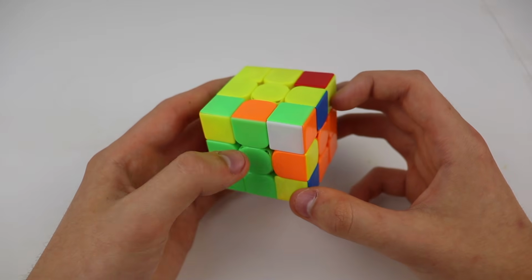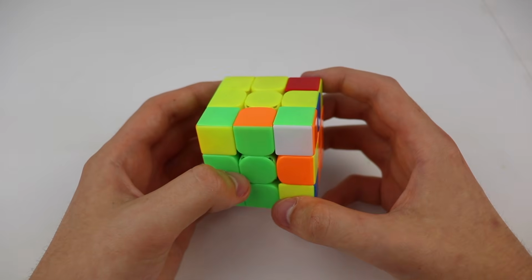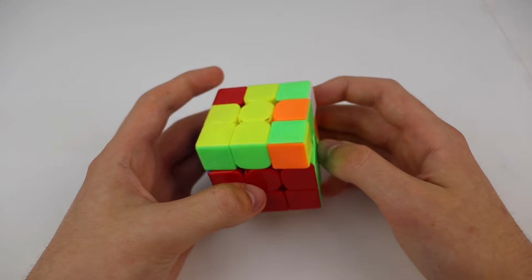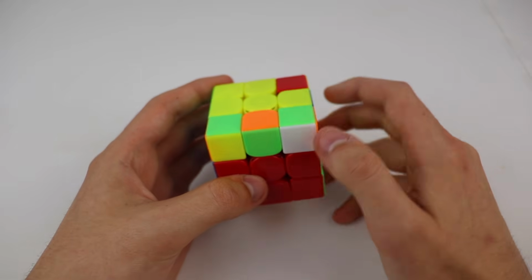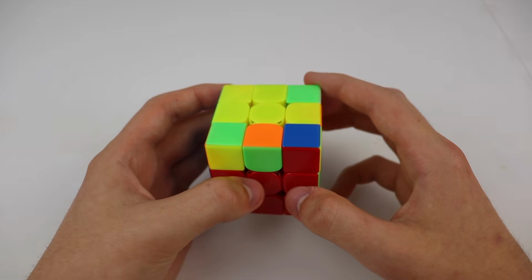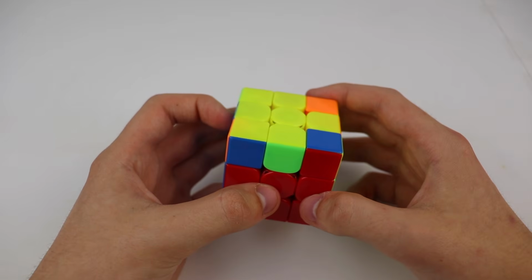Here's a slightly more simple one. When you have this case from this angle, I think it's actually best to just cube rotate, so you'd move to this angle, and then you can obviously just split up the pair like that, and then you have your 3-move insert for the pair, and you can just do that.